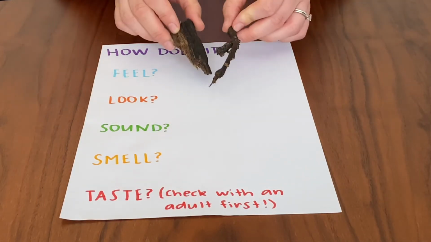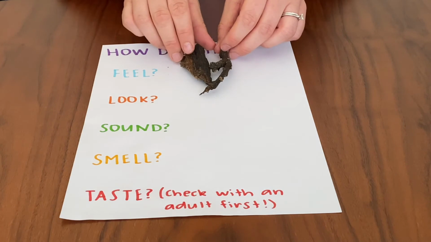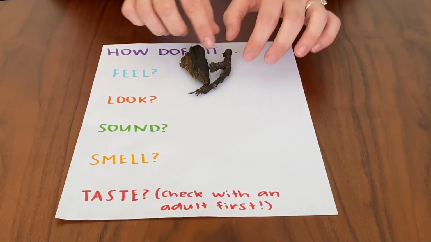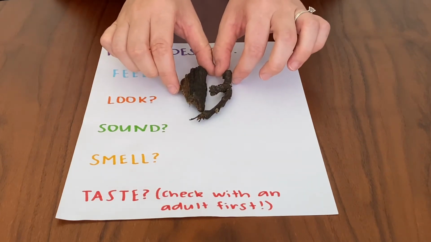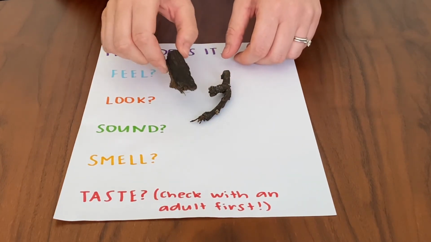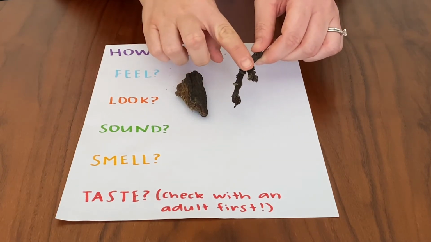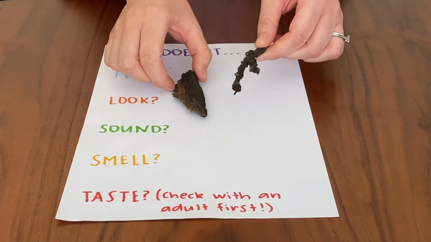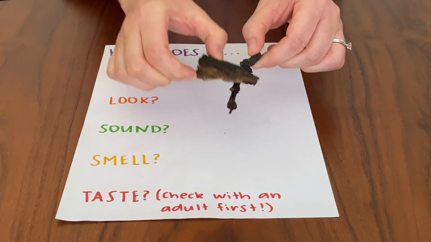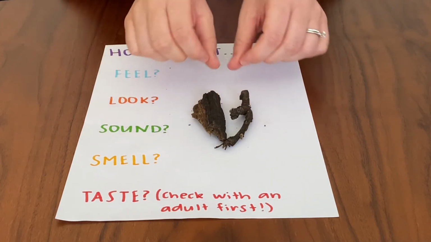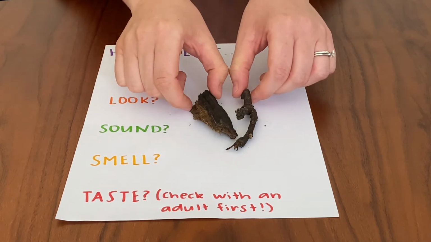The next natural items we have is this stick and this bark. Now they feel very rough and bumpy. How do they look? Well, their colour is dark with some lighter colours on the inside. Again, they look very bumpy and rough. How do they sound? You might encourage children to bump things together to get them to make a sound.